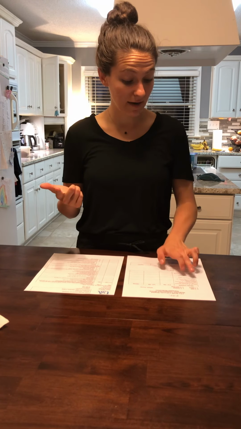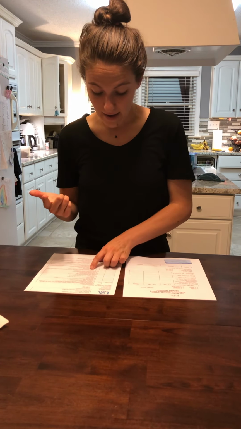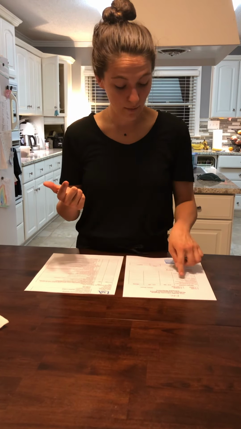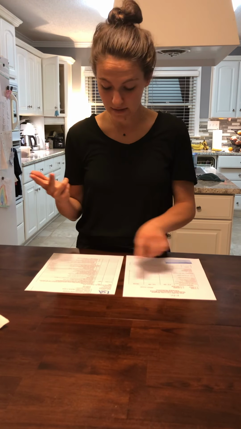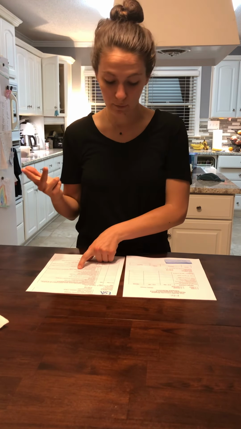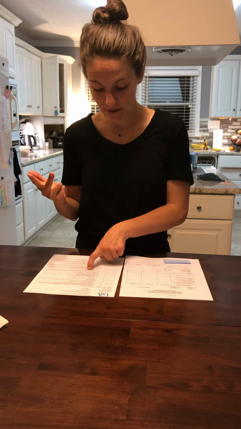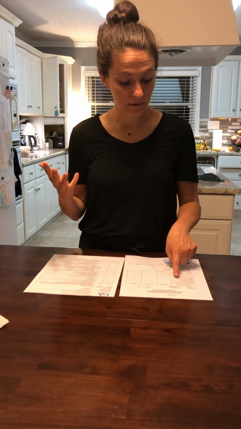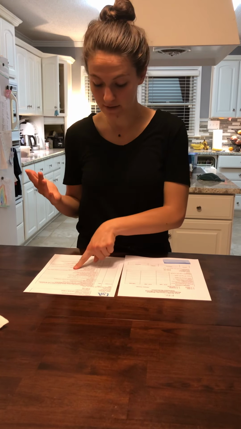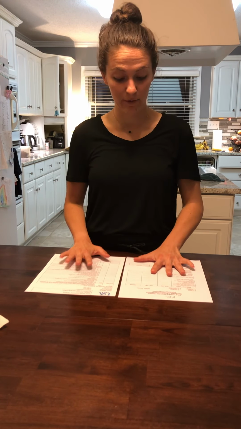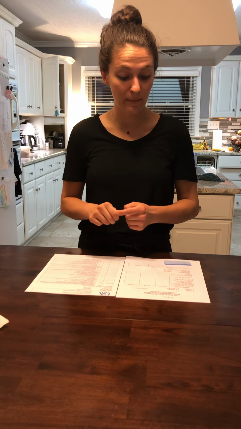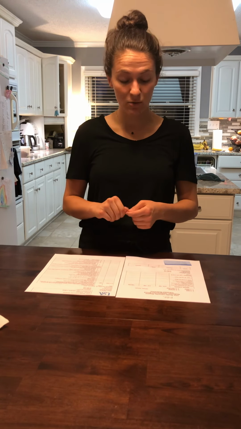The right medication is heparin and heparin. The right route is subcutaneously and subcutaneously. The right unit or the right dose is 5,000 units and 5,000 units. And the right time is every 12 hours and every 12 hours. And I see that no one has documented that Mr. Jones has gotten this medicine in the last 12 hours.